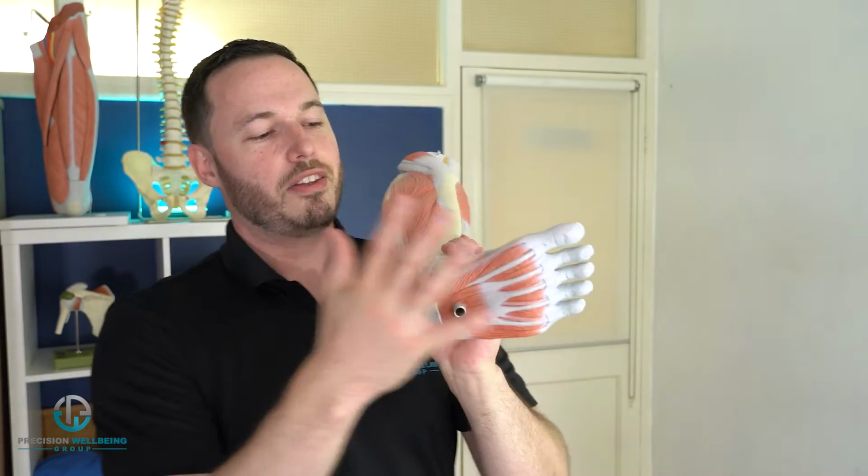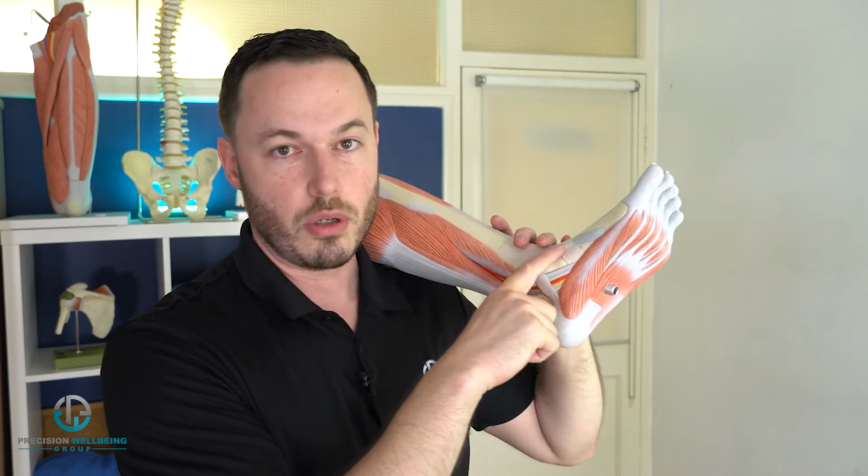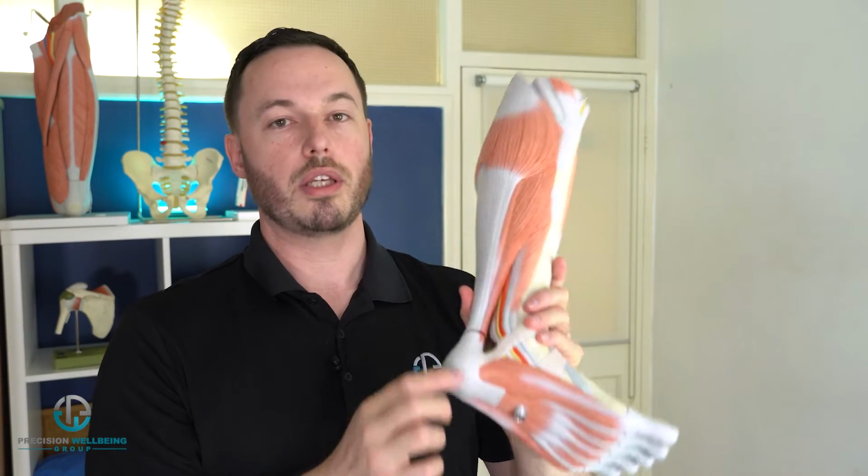The problem is here, but the cause is not necessarily here. So working solely on the bottom of the foot, and no pun intended, that is not necessarily going to make the problem any better. We have to start thinking elsewhere. So we have to start thinking about the mechanics of the foot. We have to start thinking higher up.